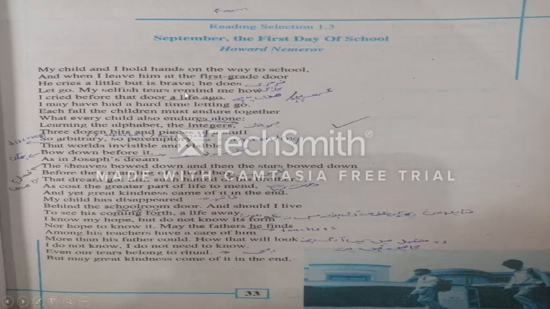Seeing that spectacle, seeing that sight, the poet recalls how he wept, how he cried at that gate when his father was leaving him, when he was left by his father. This whole situation reminds him about his past.